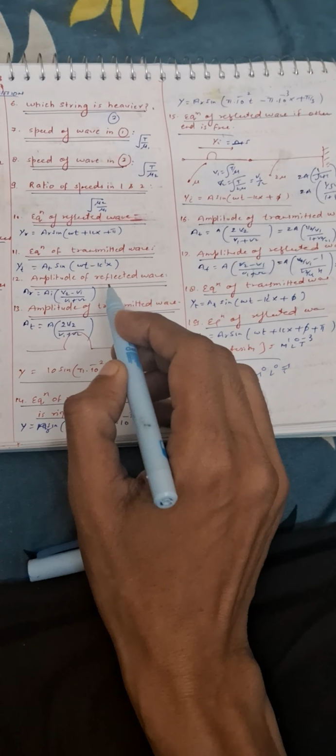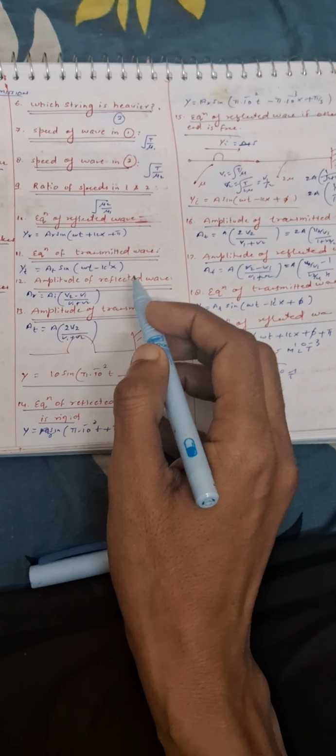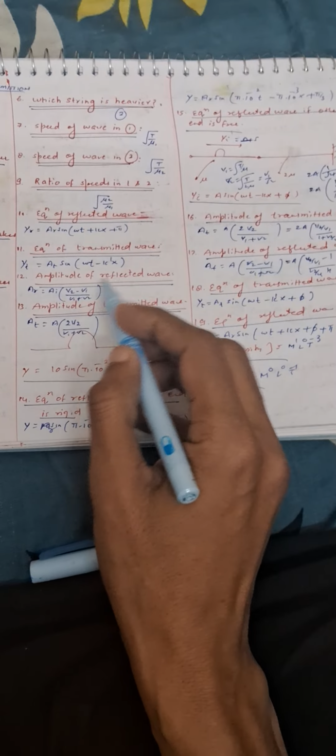Next is the amplitude of the reflected wave, so A_R is equal to A_I times (v2 − v1) upon (v1 + v2), where v1 is the speed of the wave in the first medium and v2 is the speed of the wave in the second medium. Next is the amplitude of the transmitted wave, so A_T is equal to A_I times 2v2 by (v1 + v2).